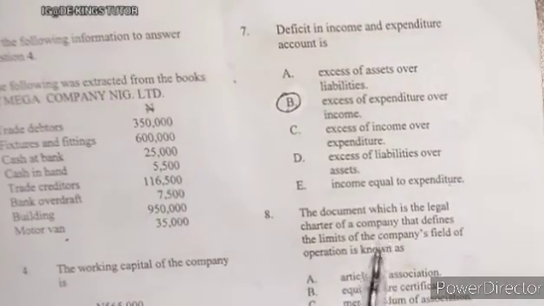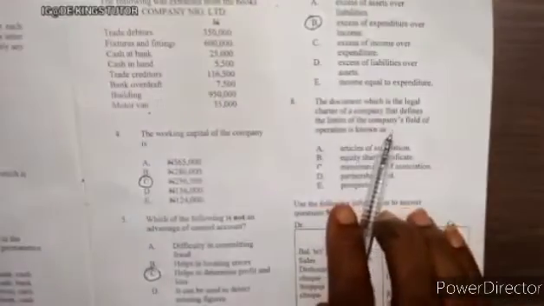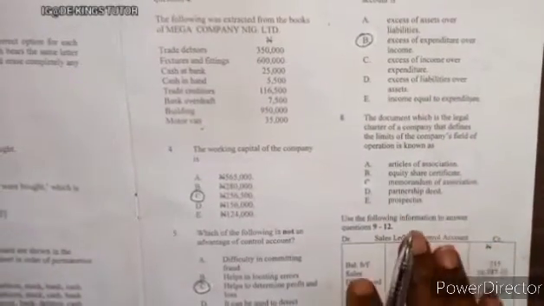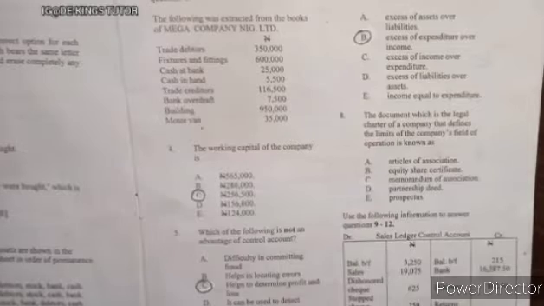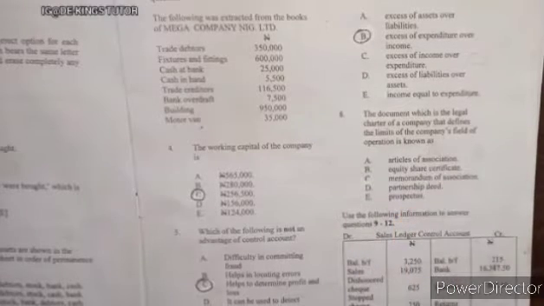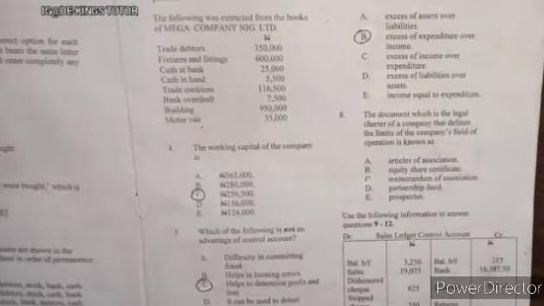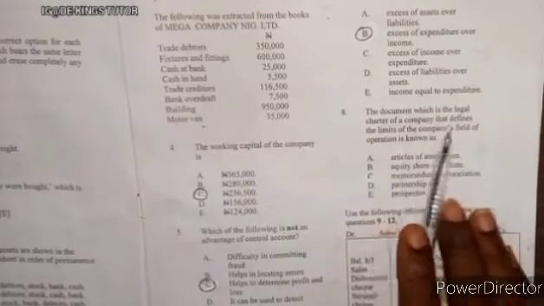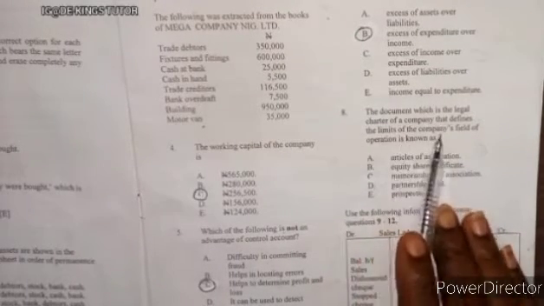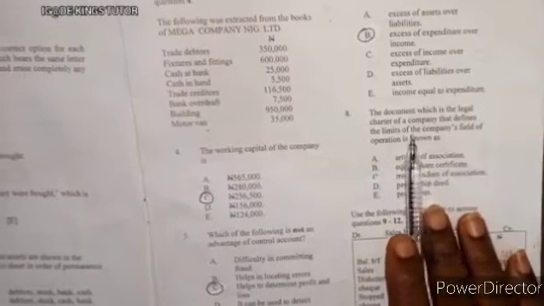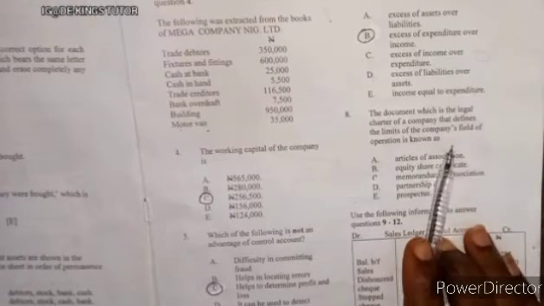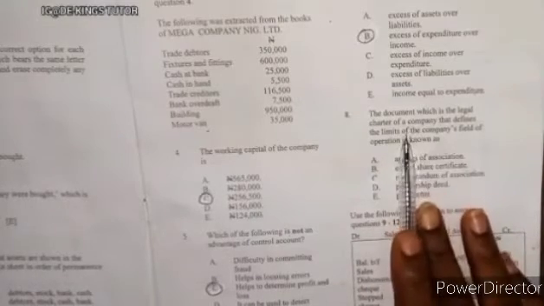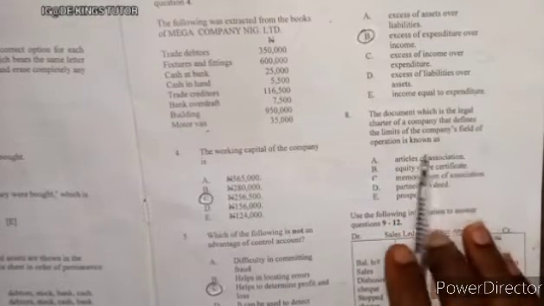Number 8, the document which is a legal charter of a company that defines the limits of the company's field of operation is known as dash.